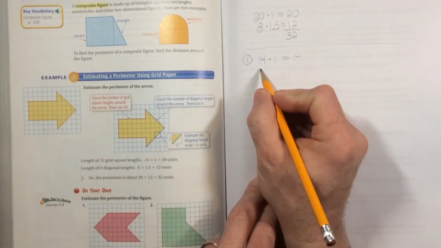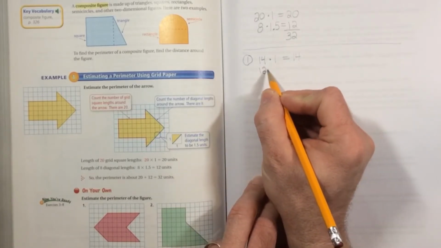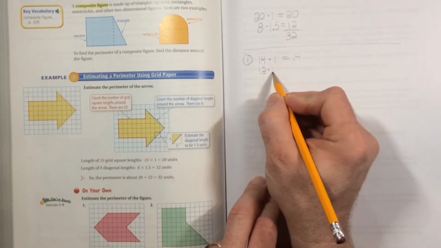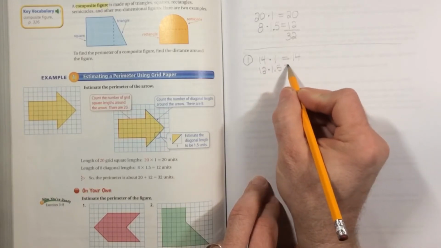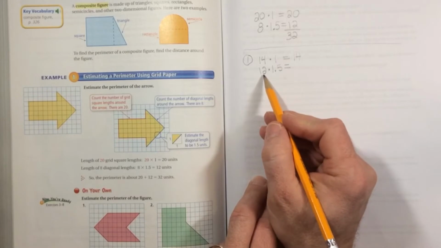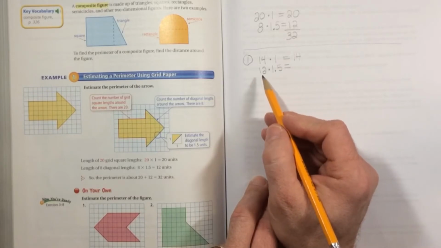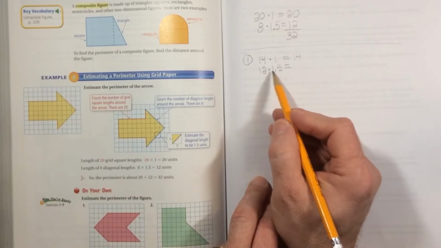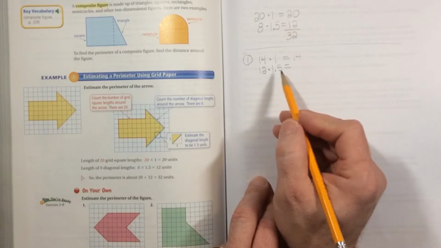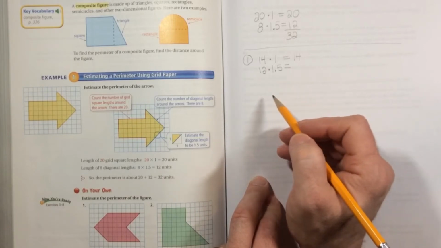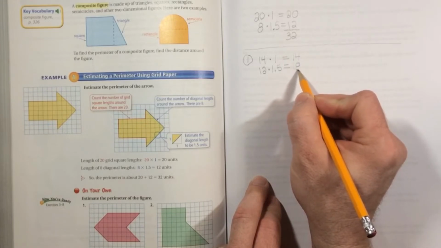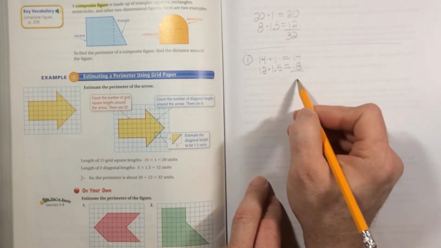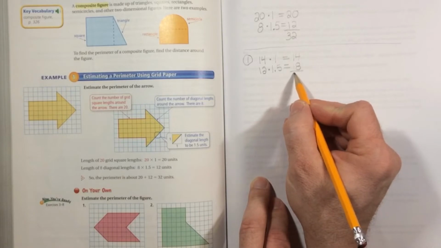So I have 12 of those diagonals, which are each worth 1.5. And 1.5 times 12, or 1.5 12s, think: 1 12 is 12, a half a 12 is 6, and 12 and 6 is 18. So 1.5 times 12 is 18. We add these up and we get 32.